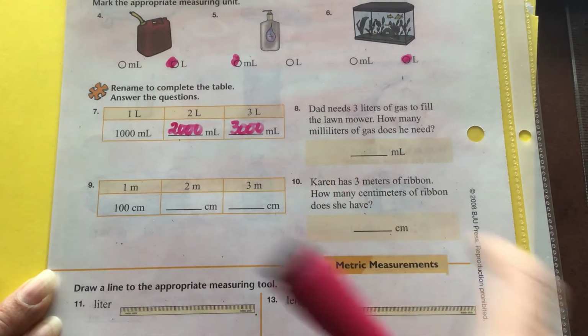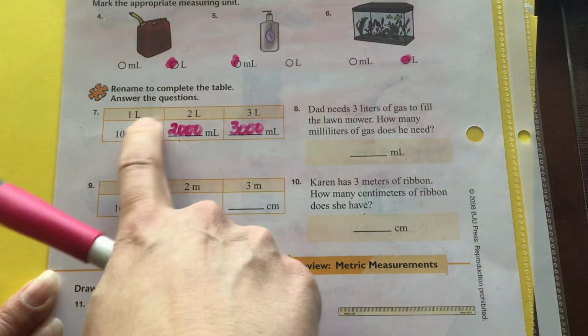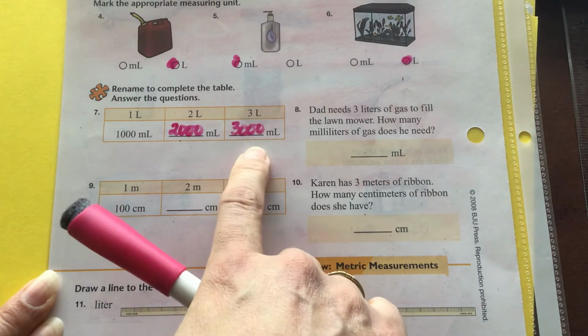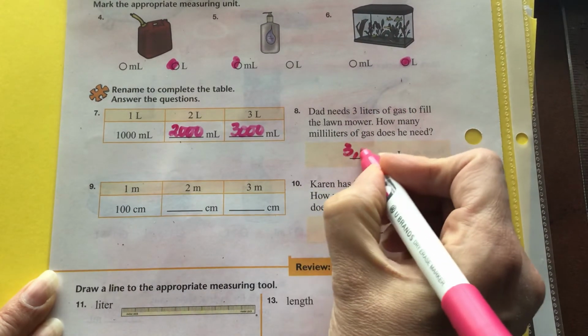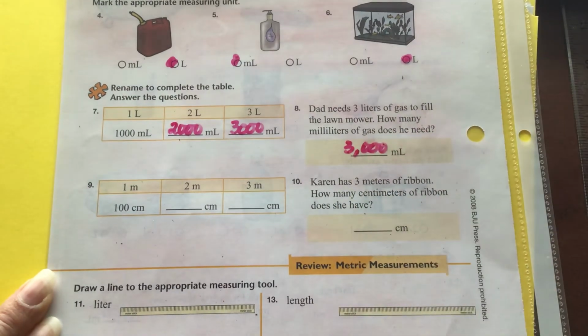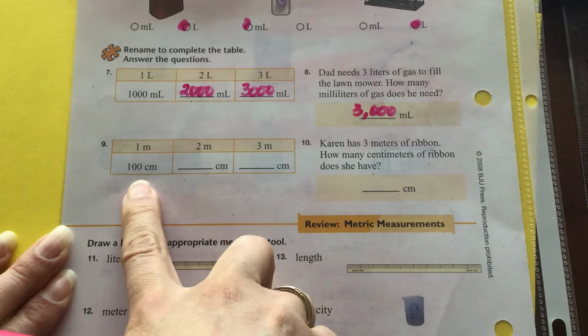Dad needs 3 liters of gas to fill the lawnmower. How many milliliters of gas does he need? Well, I come over and I find the 3 liters, and I look down in my chart, and it tells me that the answer is 3,000 milliliters. Great job.